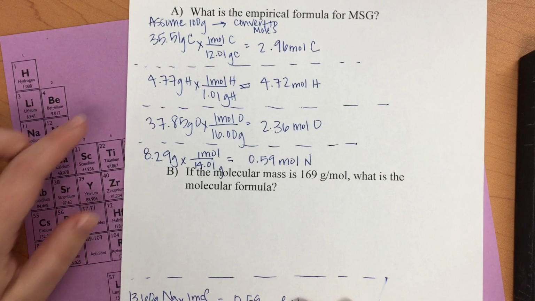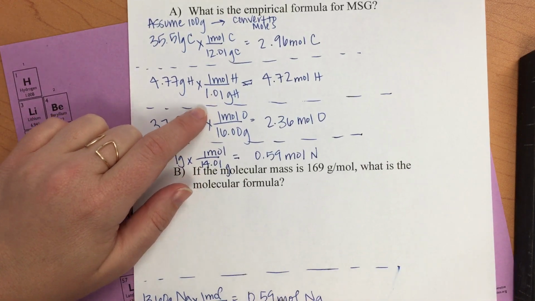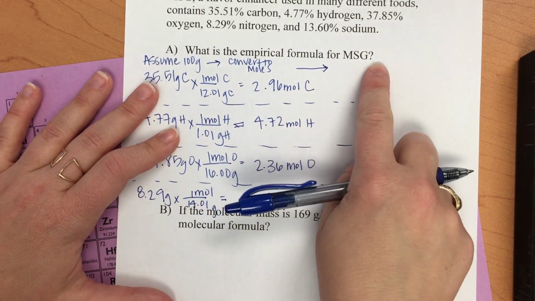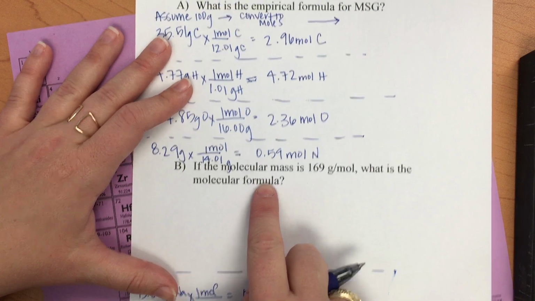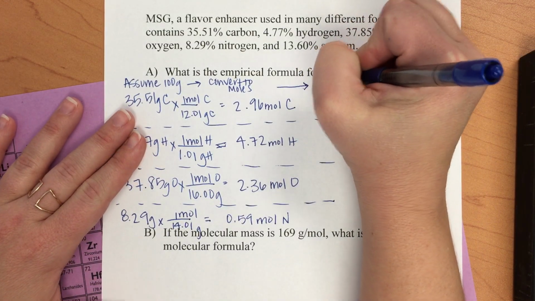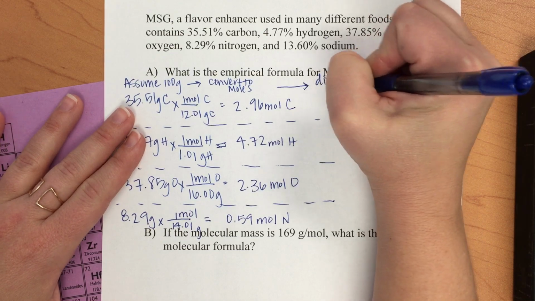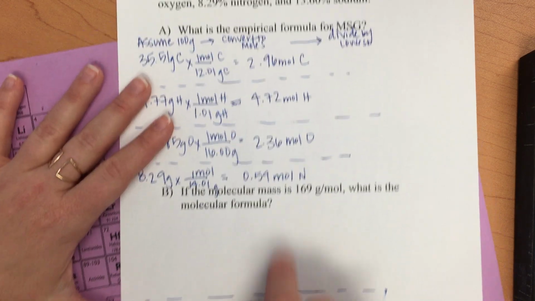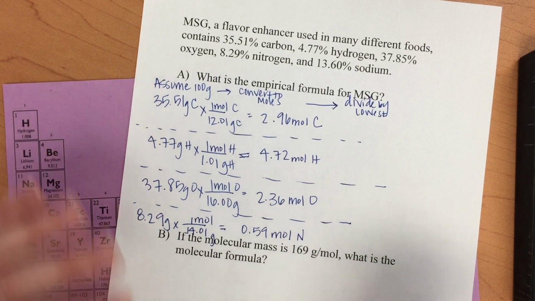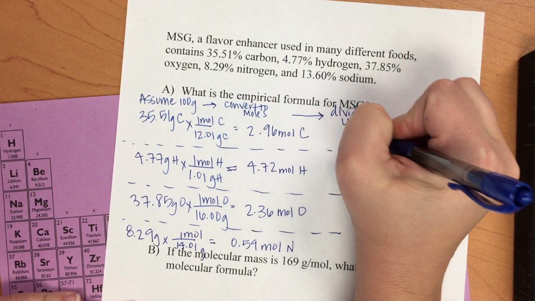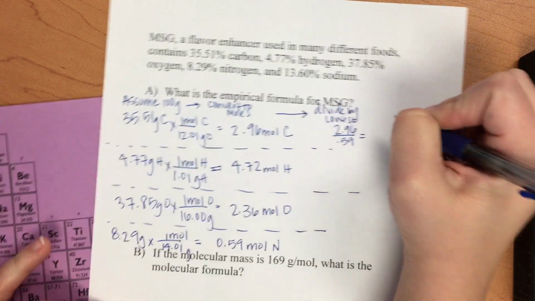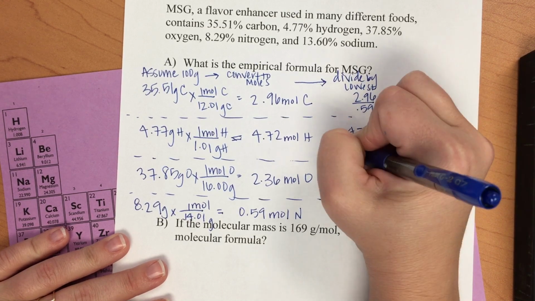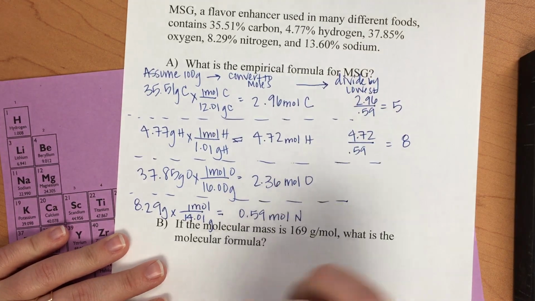So the question is what to do with all of these moles. One of the things we're going to do is divide by the lowest quantity of moles. So we have 0.59s. This is going to allow us to convert all of these numbers into, hopefully, whole numbers. So it turns out that 2.96 divided by 0.59 is equal to 5, okay? 4.72 divided by 0.59 is equal to 8.